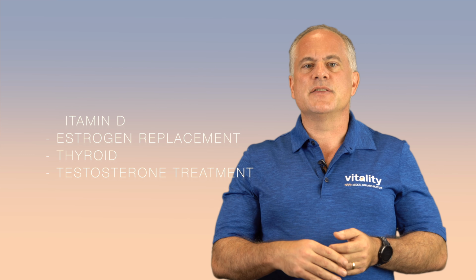We do baseline DEXAs, and then we do that N-Telopeptide test to actually see if what we're doing is having an effect. And we, over the years, have reversed plenty of people that have had osteoporosis and osteopenia back to normal bone density. I think that's kind of the overview of osteoporosis. Hopefully that answered some questions.